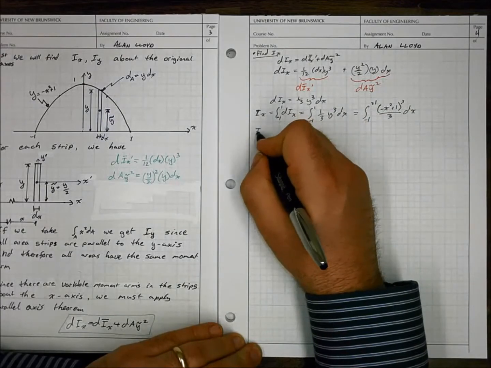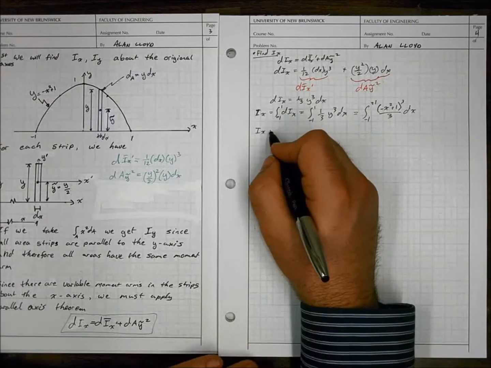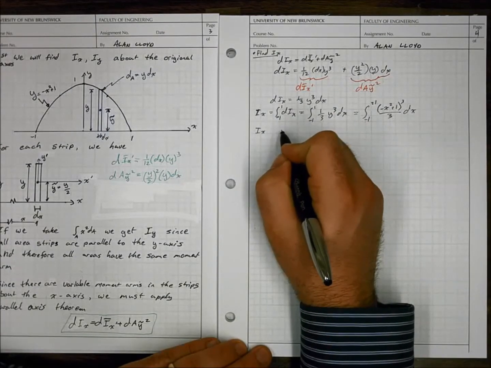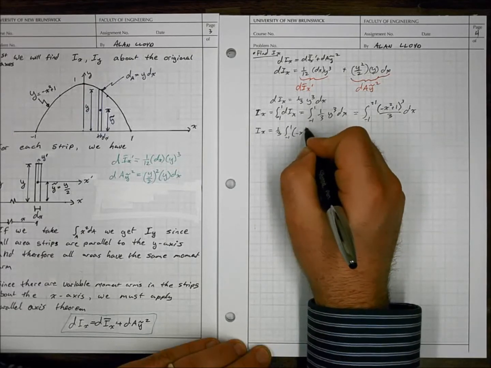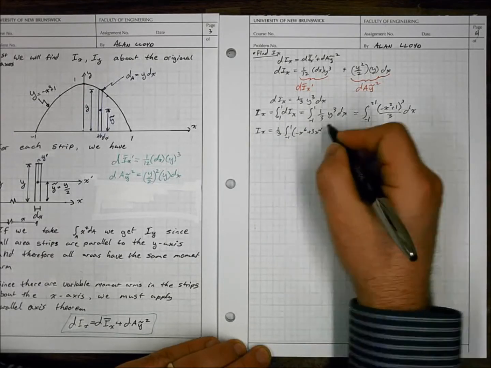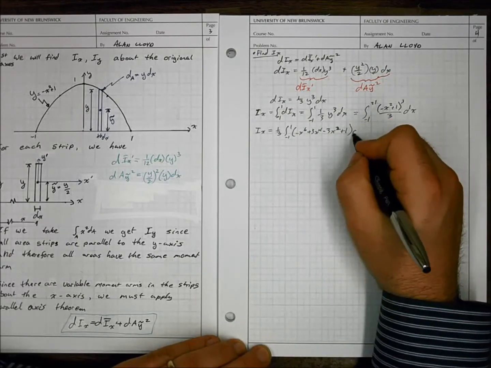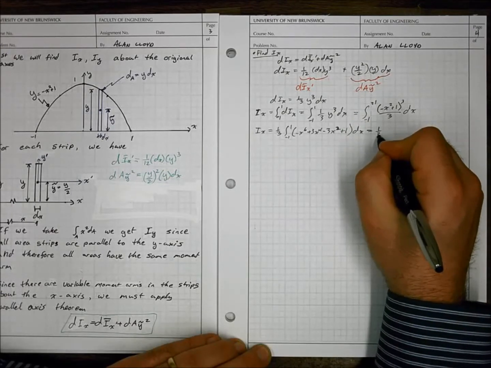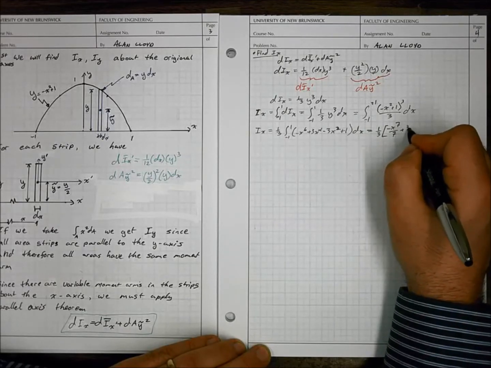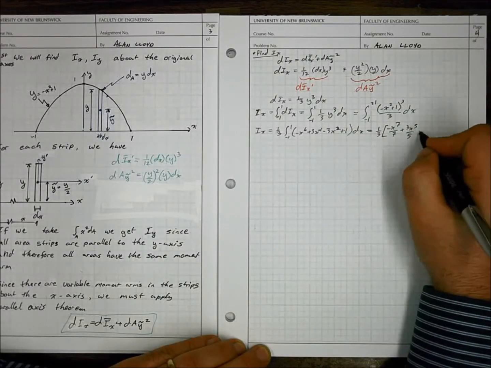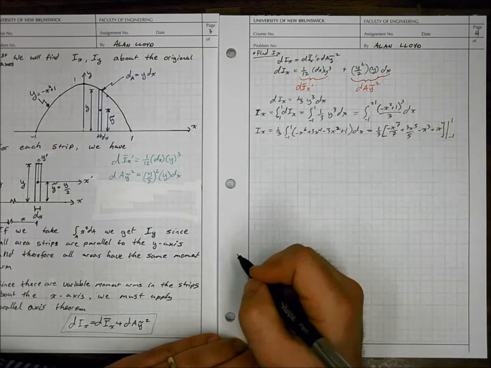Then we expand that and collect like terms, and we have Ix equal to 1/3 times the integral from minus 1 to 1 of minus x to the 6th plus 3x to the 4th minus 3x squared plus 1 dx, and that's equal to 1/3 times minus x to the 7th over 7 plus 3x to the 5th over 5 minus x cubed plus x, from minus 1 to 1.